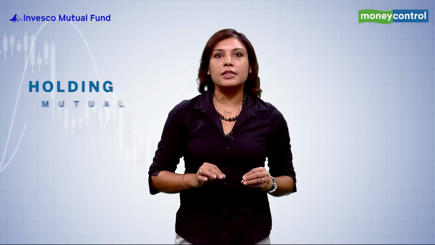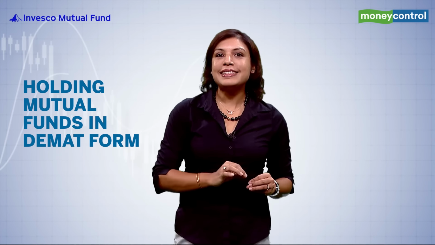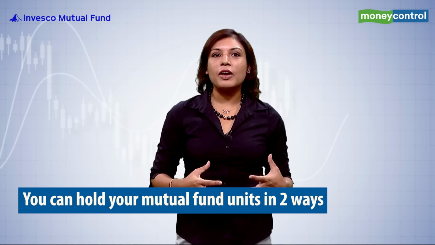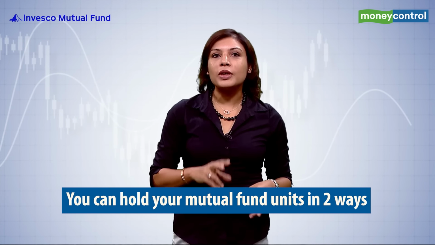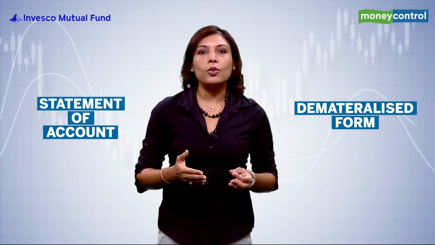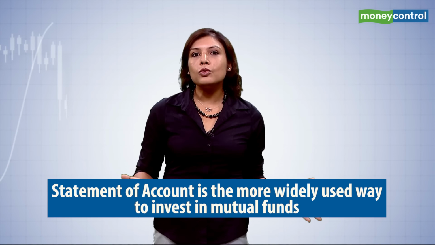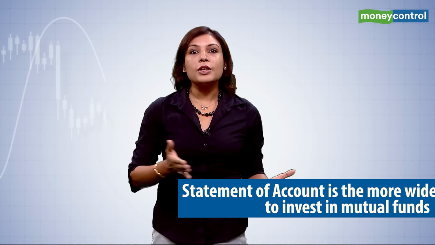Our topic today is a less known option for investors to hold mutual fund units in Demat form. You may be aware that there are two ways in which you can hold your mutual fund units. You may choose the paper form, or what is called the statement of account. Alternatively, you have the choice to hold your mutual fund units in Demat or dematerialized form. While the former is the more widely used way to invest in mutual funds, today we are talking about how to manage your MF units in Demat form.